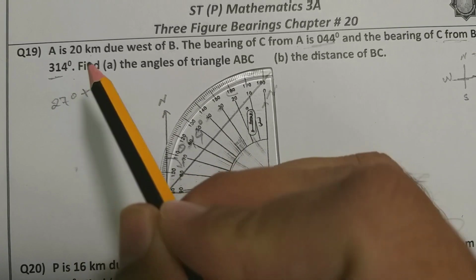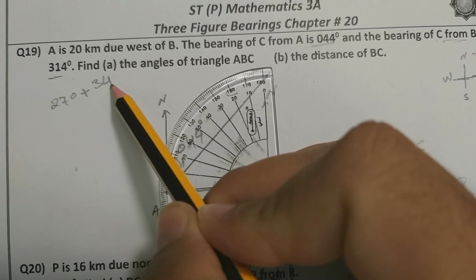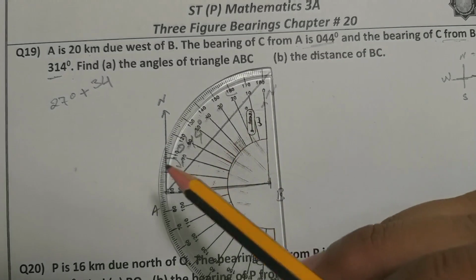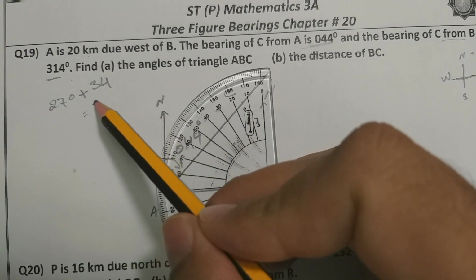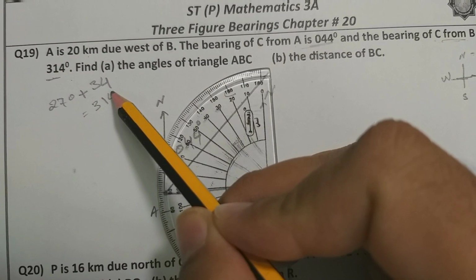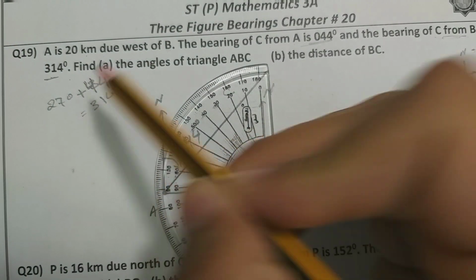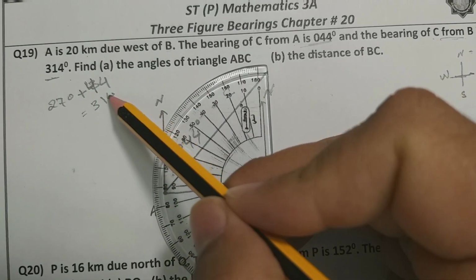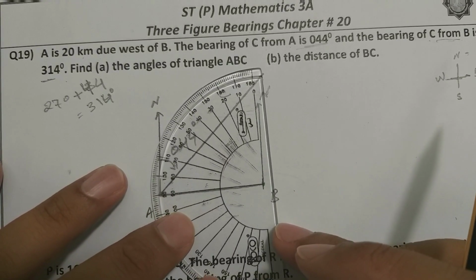270 plus 44, so we can get this line, which is 314. So it means we try to find out after this 270.